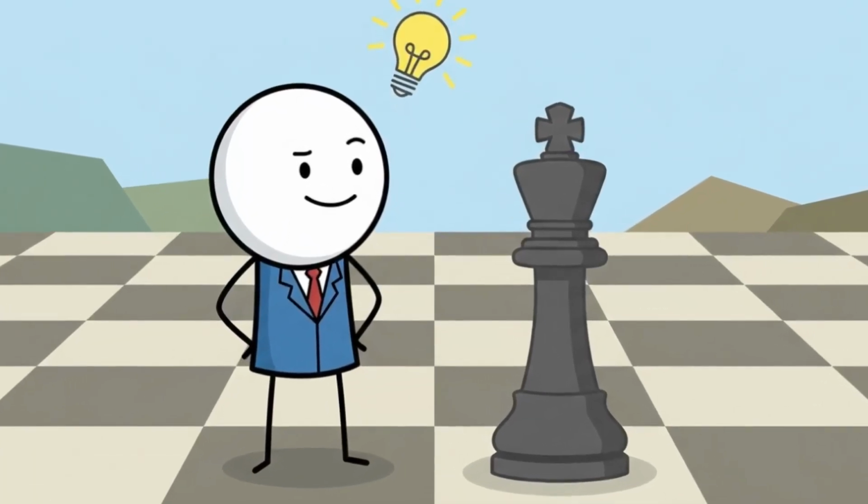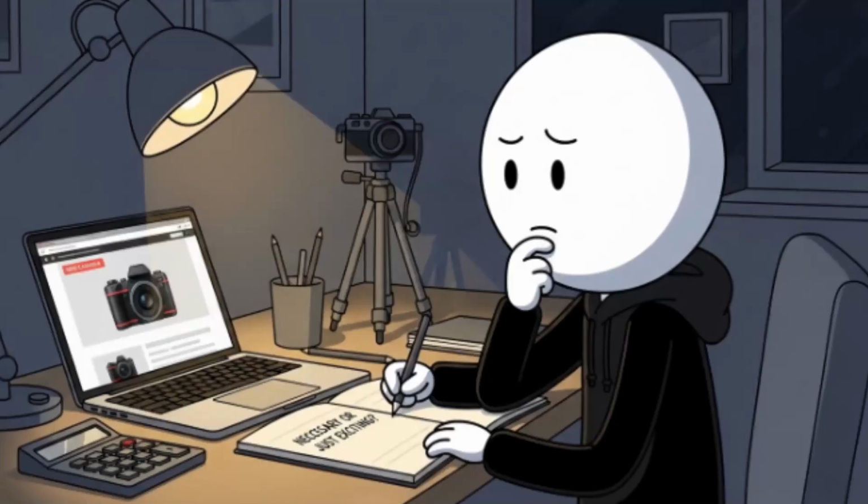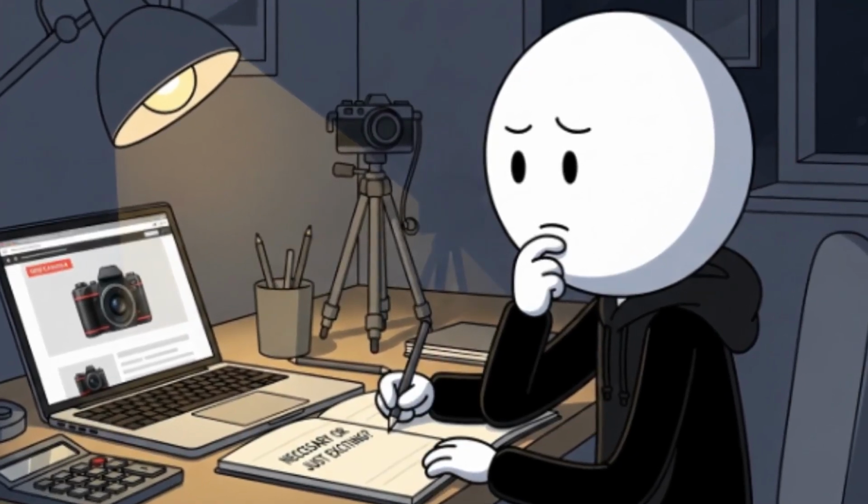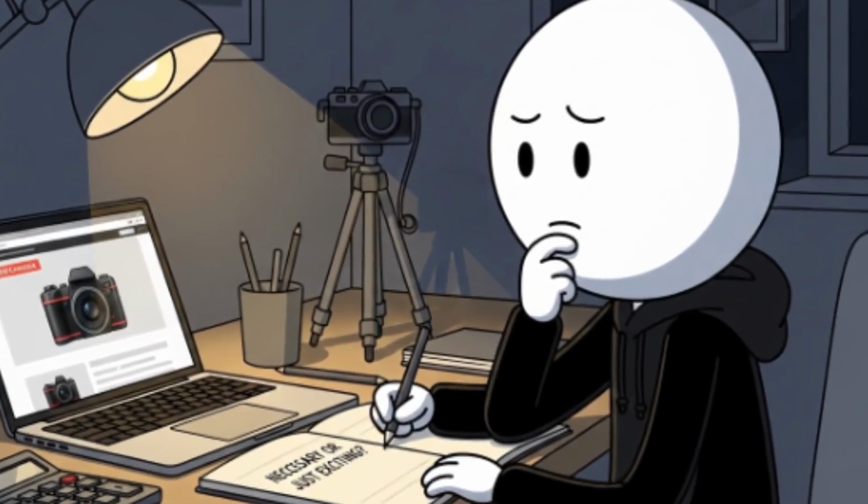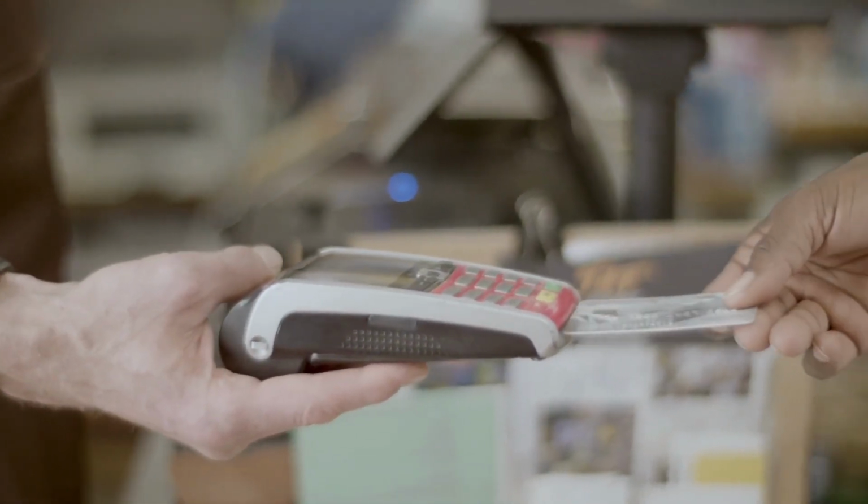If you are activating a new card, make sure you are using the current card information. A replaced or previously reported card may not activate if you are entering details from an older card.